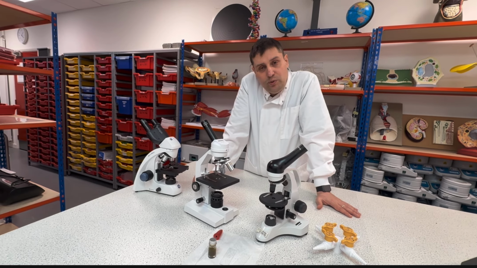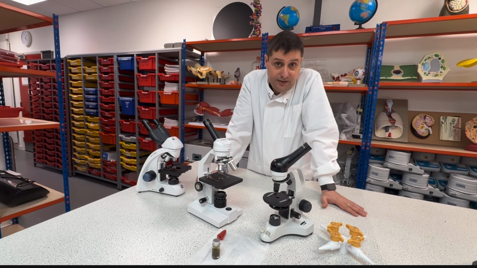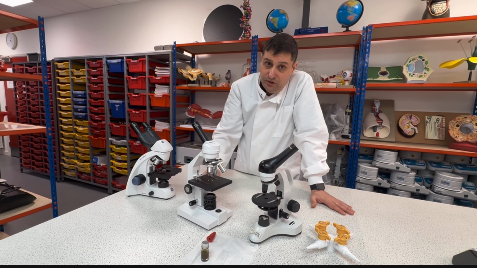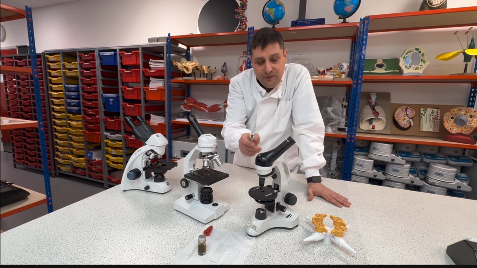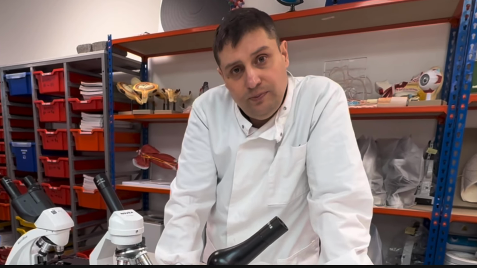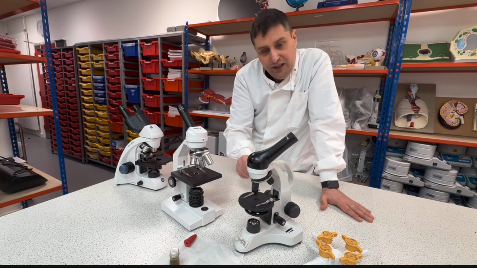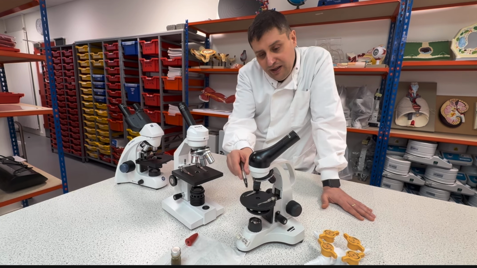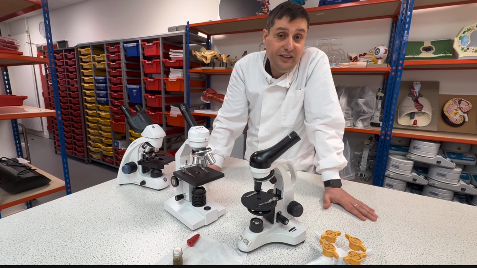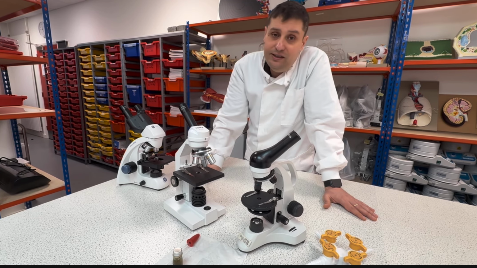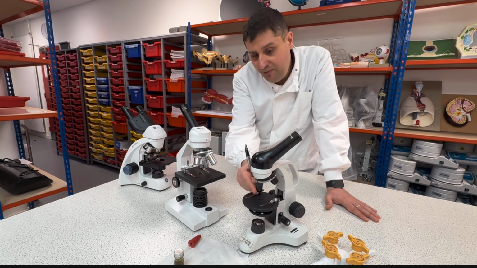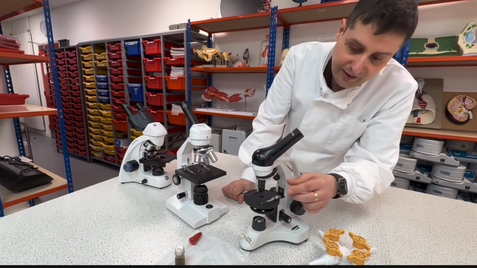But remember, we're working with two magnification lenses. One in the top and the other one in the objective. Times here, times 4. So 10 times 4 is 40. When I see something with this objective, I'm seeing the object 40 times bigger than the original size. The same works for the other lenses.